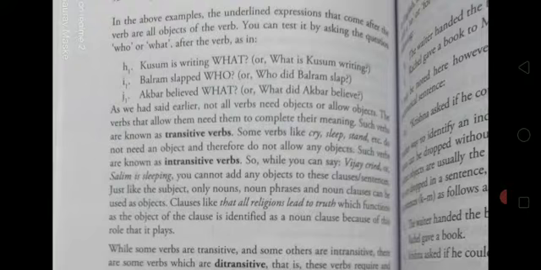Some verbs like cry, sleep, stand do not need an object. Such verbs are known as intransitive verbs. So while you can say Vijay cried or Salim is sleeping, you cannot add any objects to these sentences.